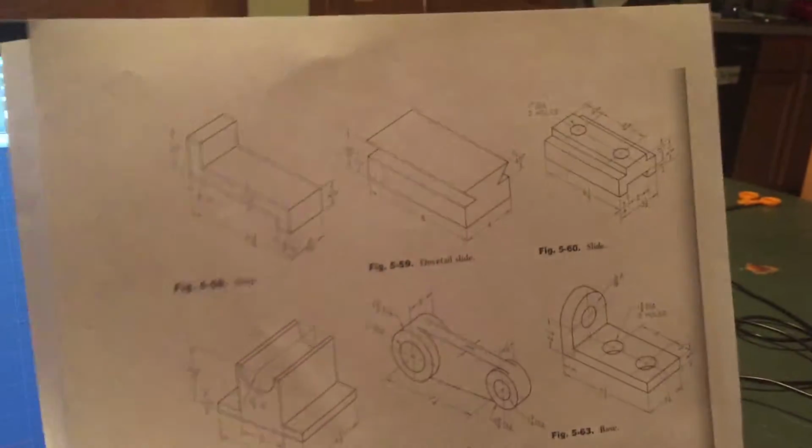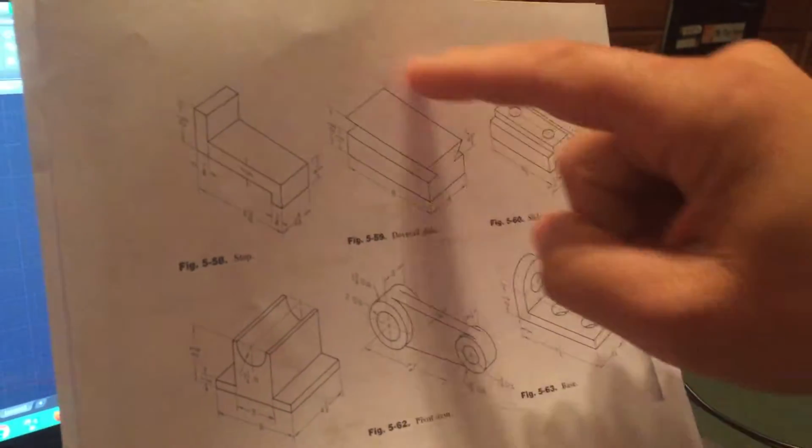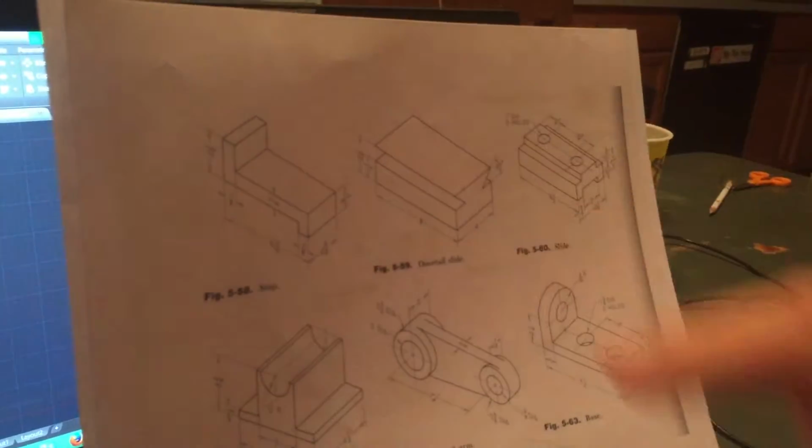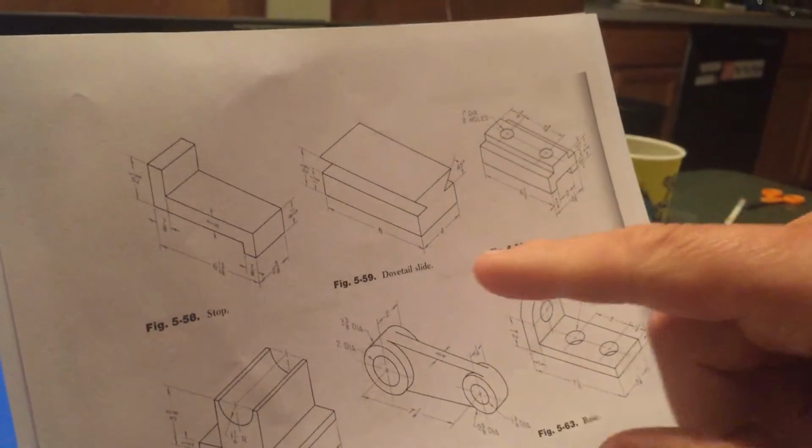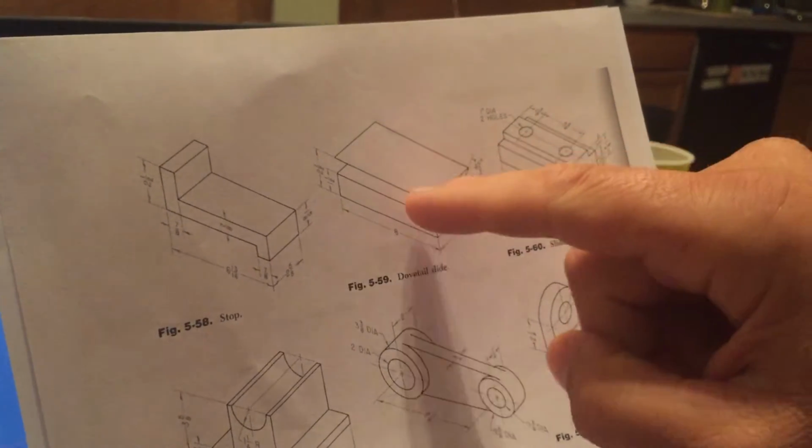Okay, so last class we started talking a little bit about drawing this one here. It's a dovetail slide. So what we're going to start with is this face right here. That's going to be our front.